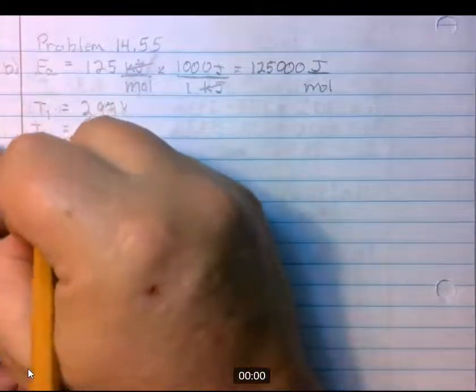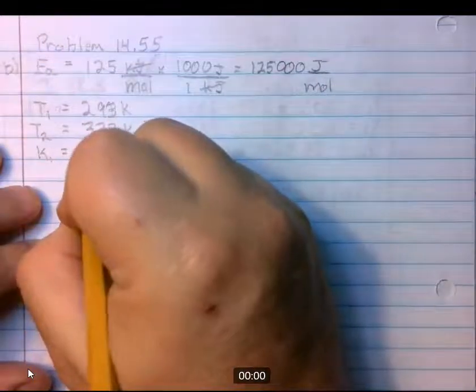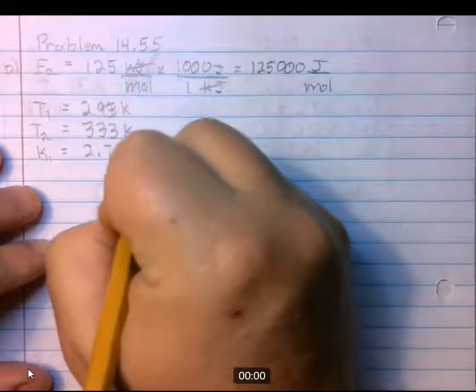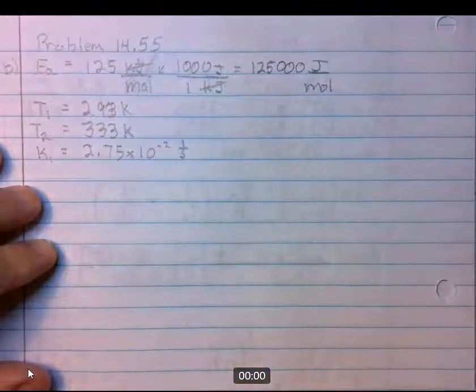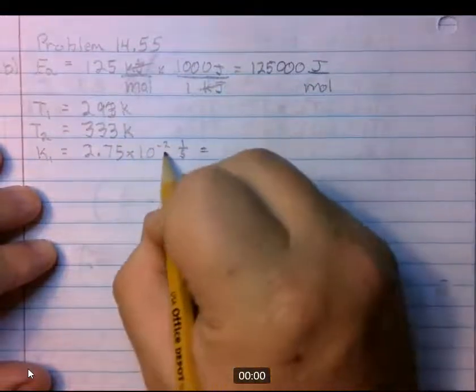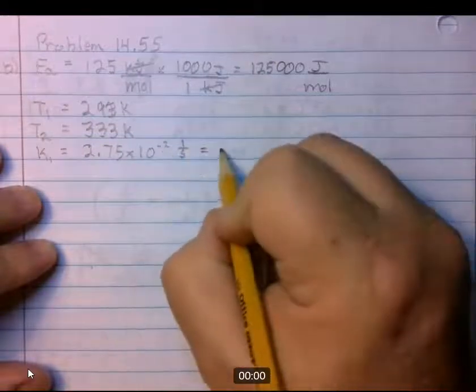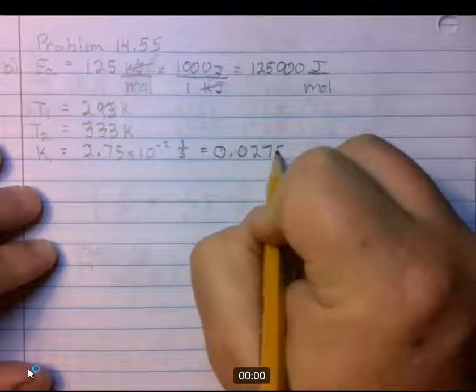And we had K1 equals 275 times 10 to the negative 4, 1 over seconds, or seconds to the minus 1. Since it's relatively small, to the negative 2, I'm going to write it as a decimal number, 0.0275.